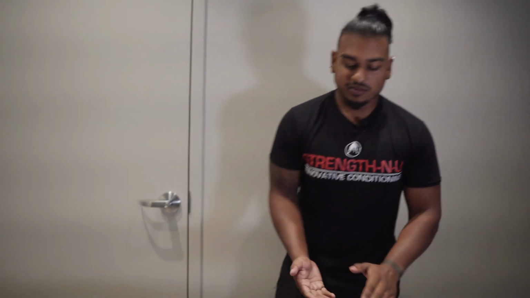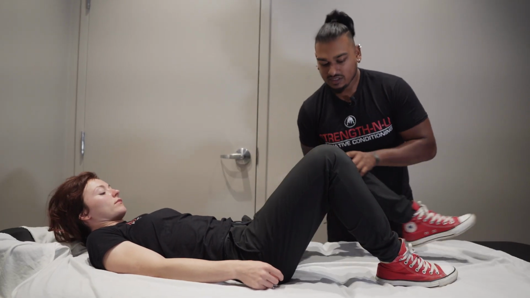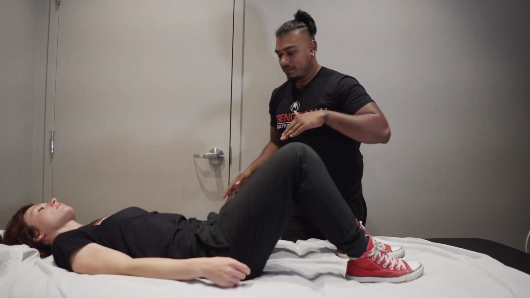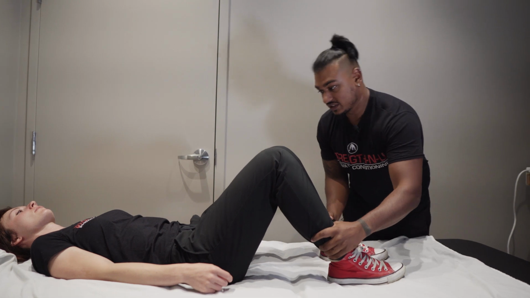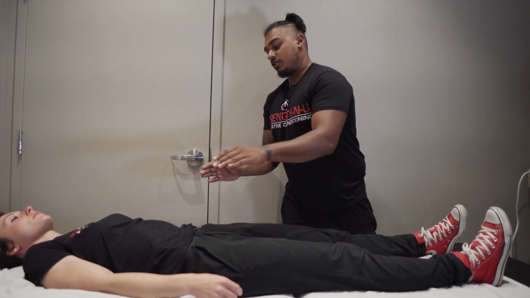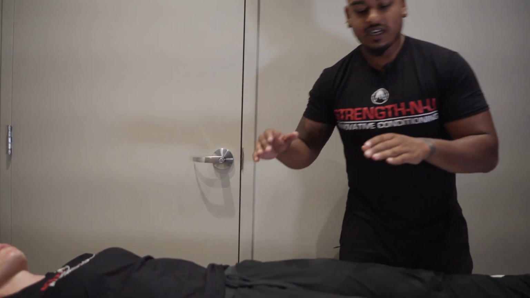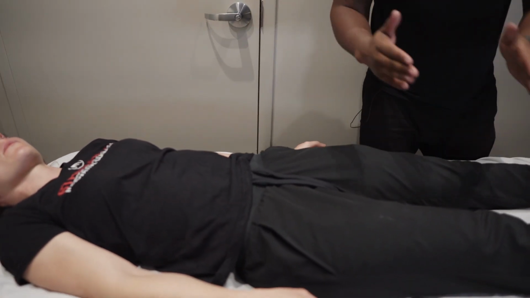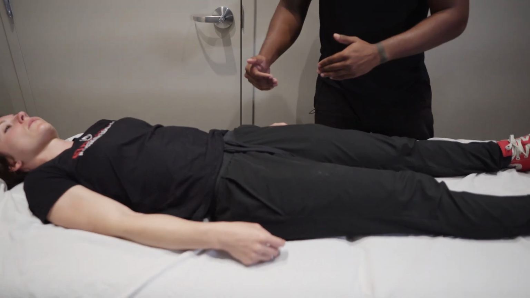So the best way to actually tell if somebody has a hip hike or a leg length discrepancy is this test. So Kate, I'm gonna get you to bring your knees up into this position. Perfect. You're gonna bring your hips up into the air and just drop. And I'm gonna pull her legs out. The reason being is because this is where the hips are in the most relaxed position, and this will give me the best gauge of how short her leg is in comparison to the other.